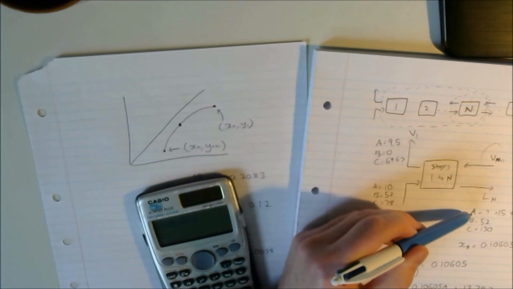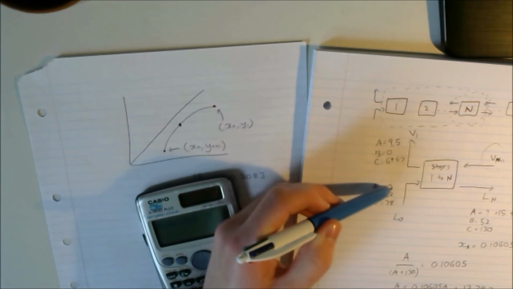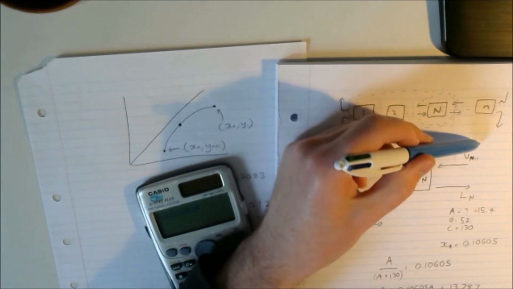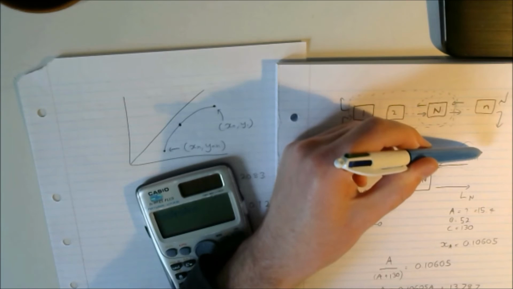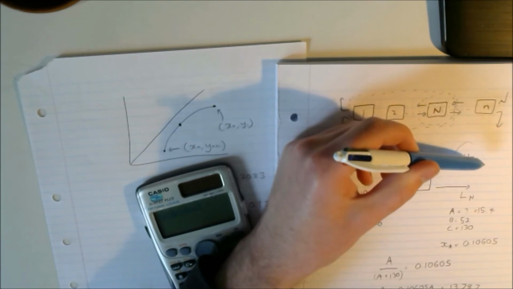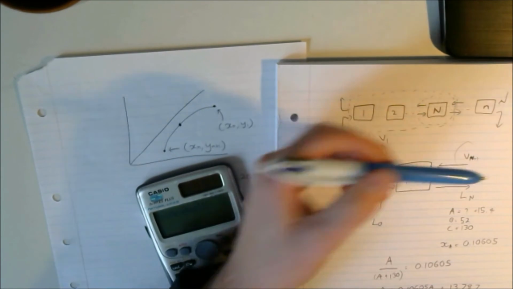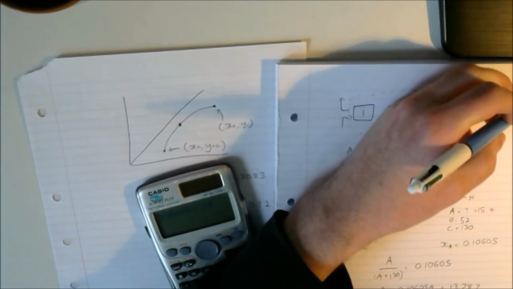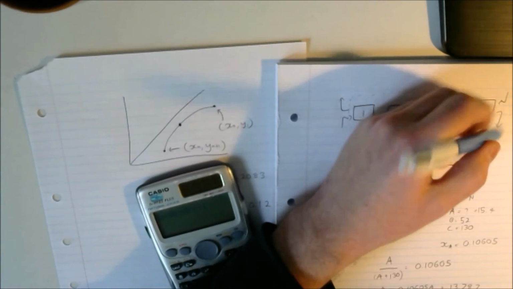And knowing this, we can do a material balance on component A. We can figure out the amount of A up here. That's going to allow us to calculate the concentration of A up here. And that's going to give us our Y n plus 1. That's what we were looking for. So let's fill in our unknowns up here. We've got A.